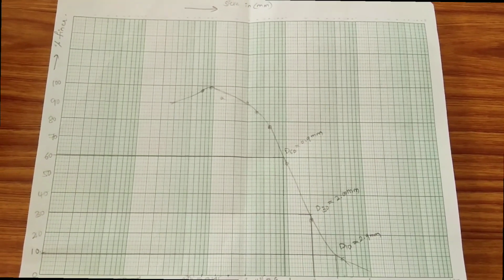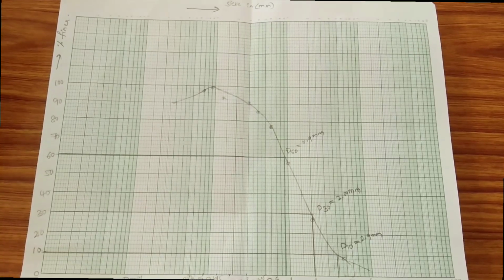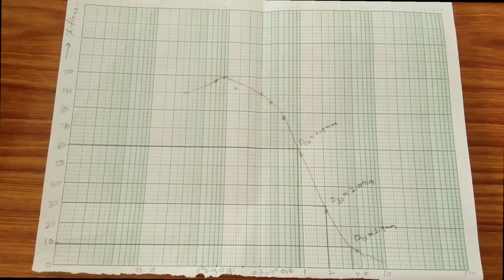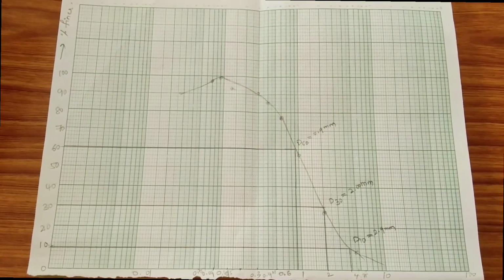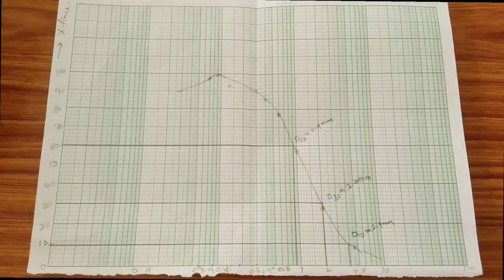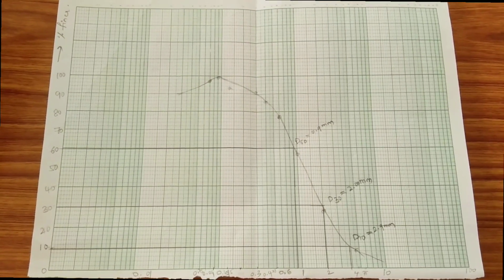Okay, and indicate the sizes corresponding to the percentage finer. From that you have to join all the points, and we will get the curve. Look here, that curve shape is obtained.